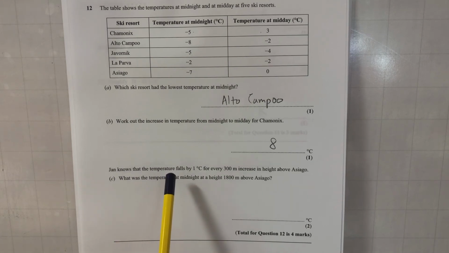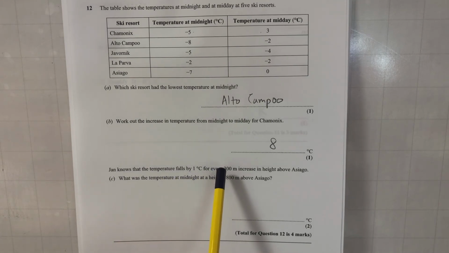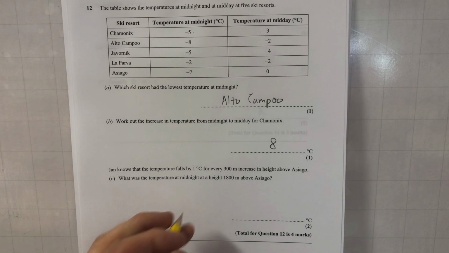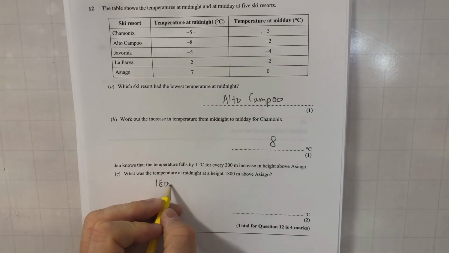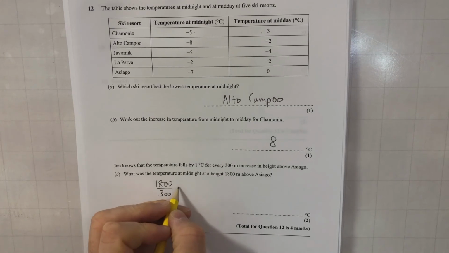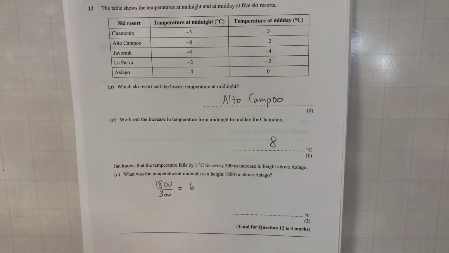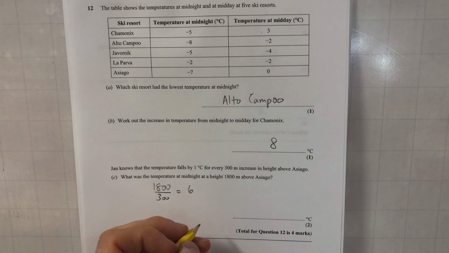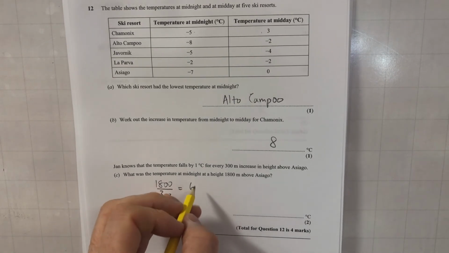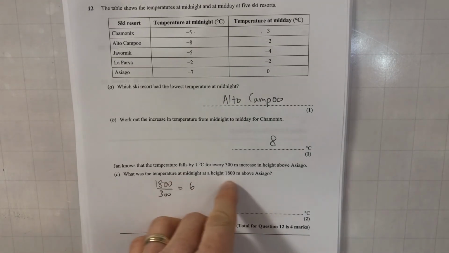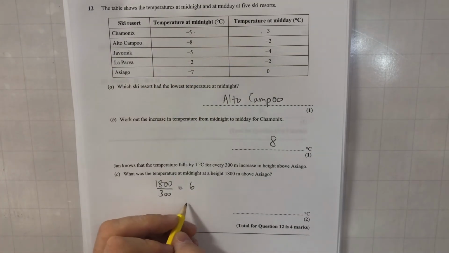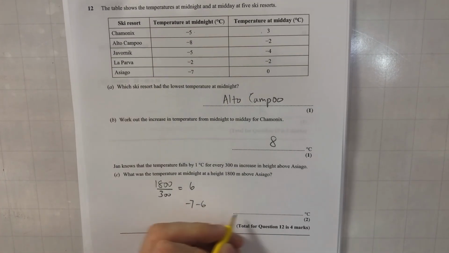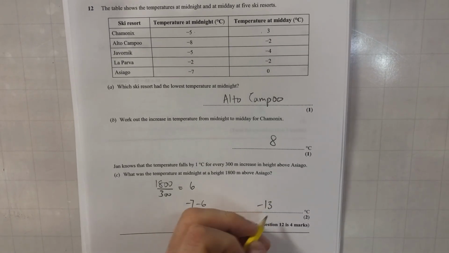We know that the temperature falls 1 degree for every 300 meters. We know that the height is 1800 meters. Well, 1800 meters divided by 300 means a change of 6 degrees. So if it falls 6 degrees and at midnight the temperature was -7, then -7 drop 6 takes you to -13 degrees.